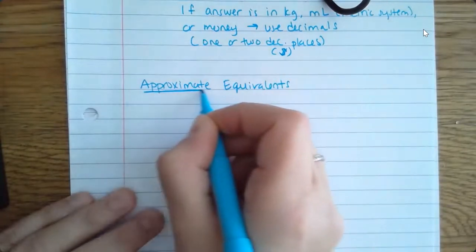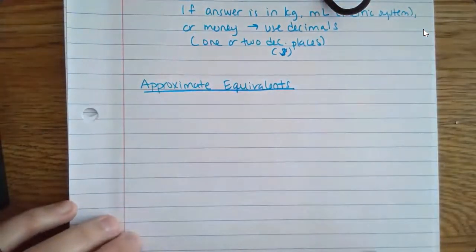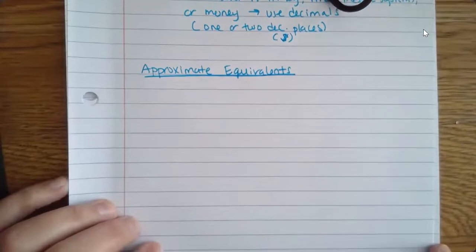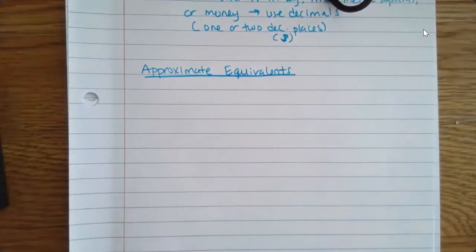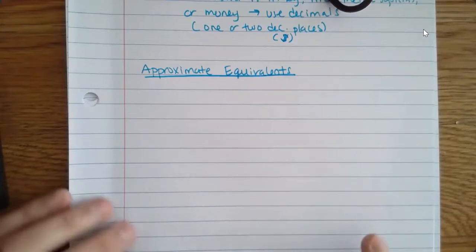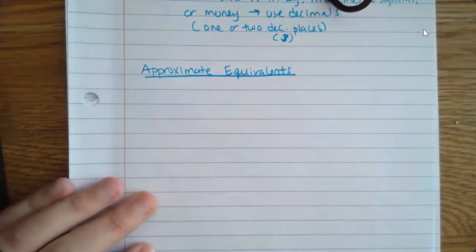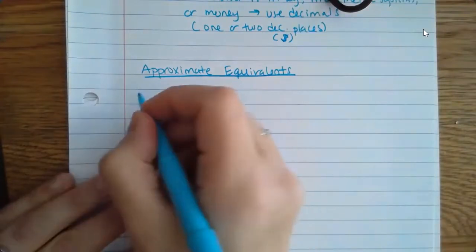Now, your book has a nice table of approximate equivalents. I'm going to copy it here so you have it in your notes, but you can also just reference the book if you prefer to print it out or copy it later. Some of these we've already learned, a couple of them are new ones. So they're worth noting again, making a little note card maybe so that you can practice memorizing them.